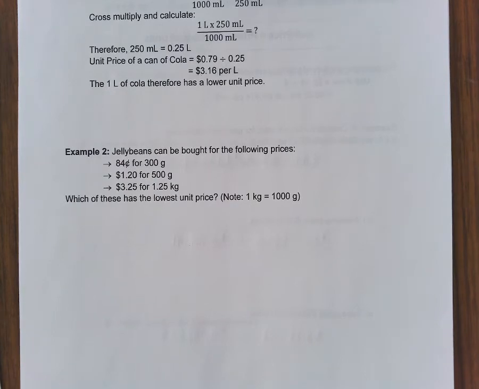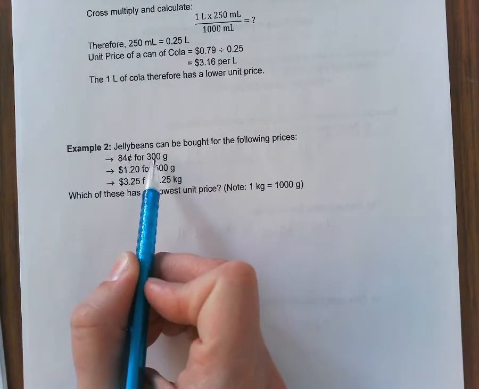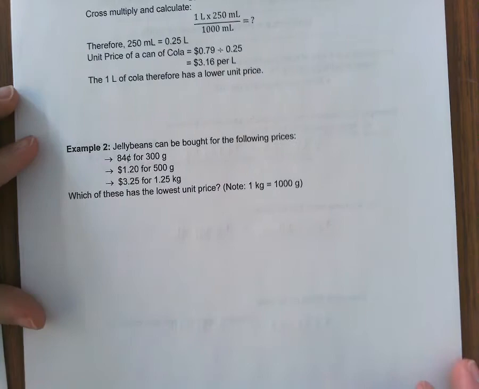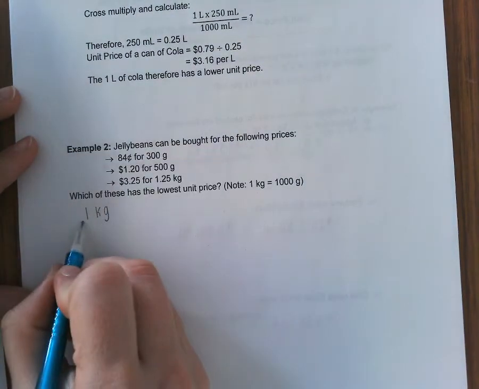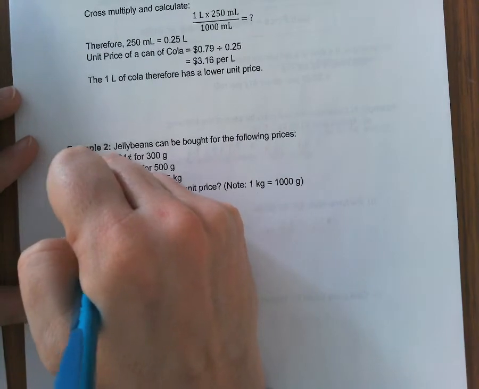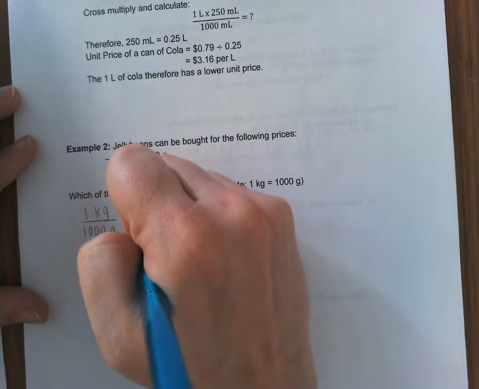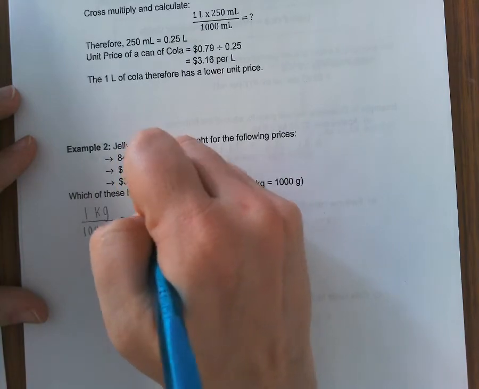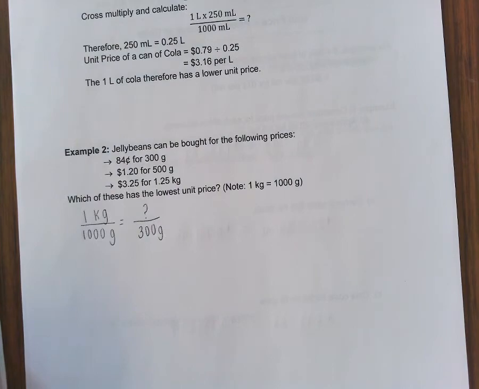So the first thing I need to do is look at the first one here, it's 84 cents for 300 grams. If 1 kg is 1,000 grams, I want to know how many kilograms is 300 grams.